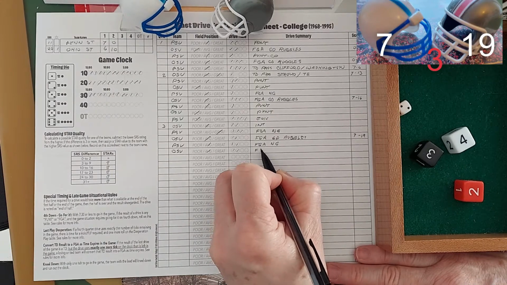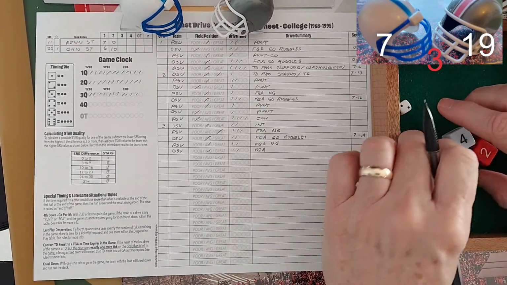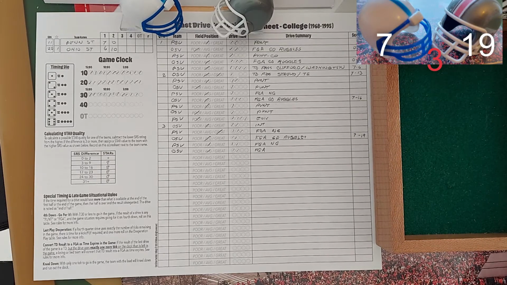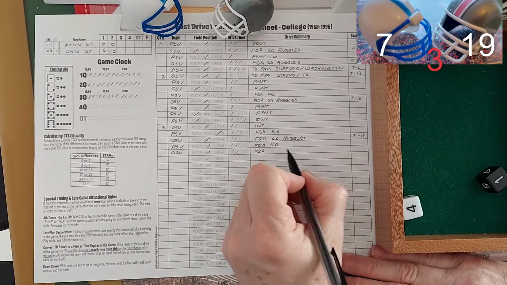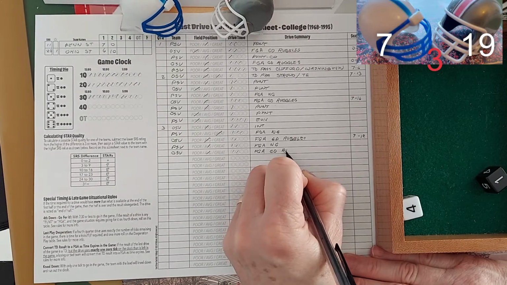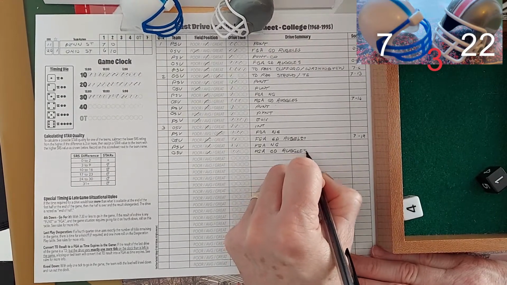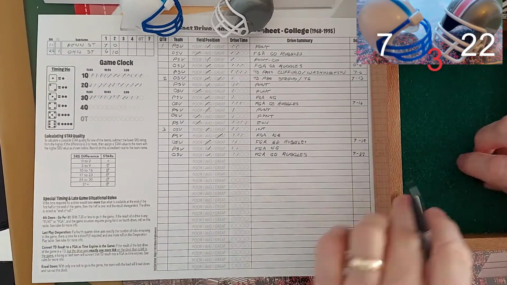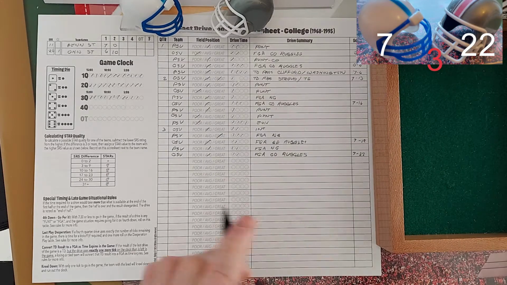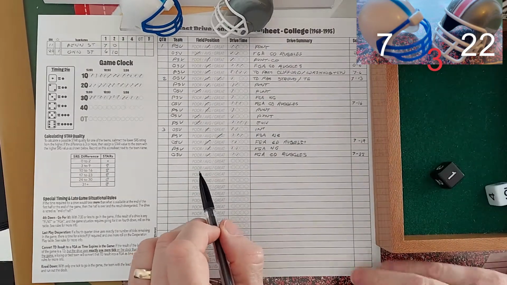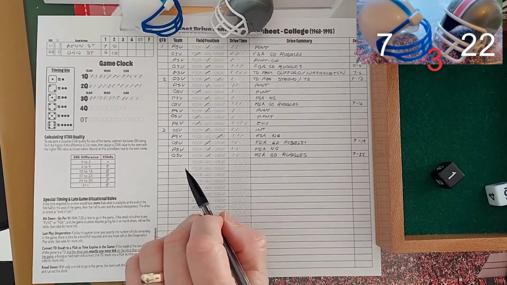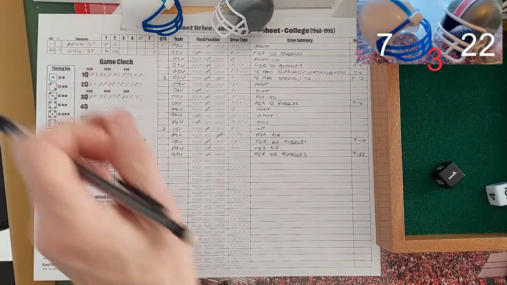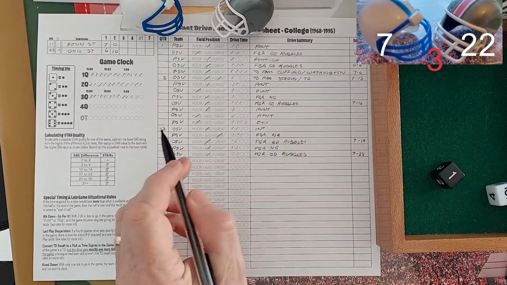And guess what? Another field goal attempt by Ruggles. This is death by 1,000 paper cuts for Penn State. It's good. What else? Ohio State 22, Penn State 7. Here's the kick. 16 is return team electric. No. Average field position.